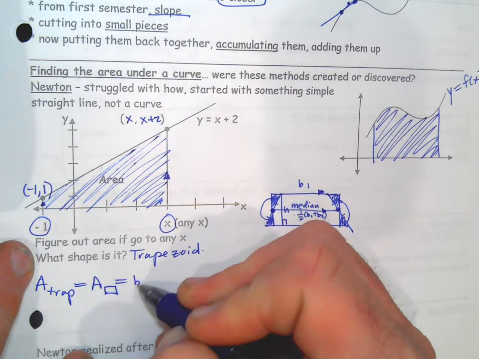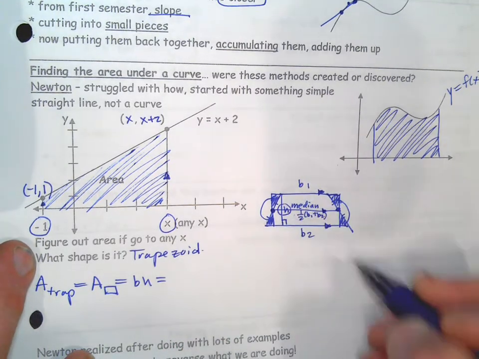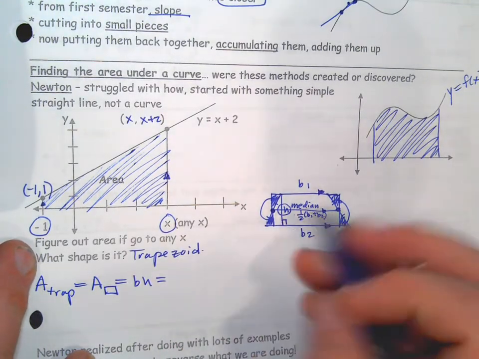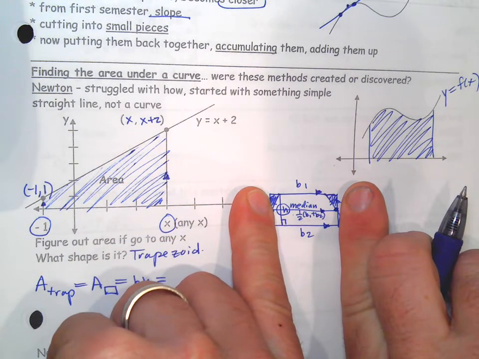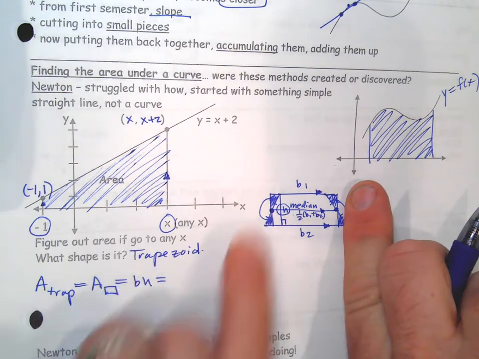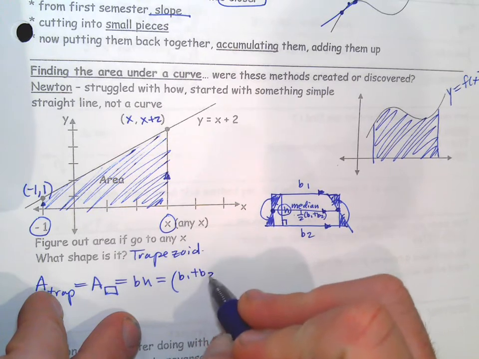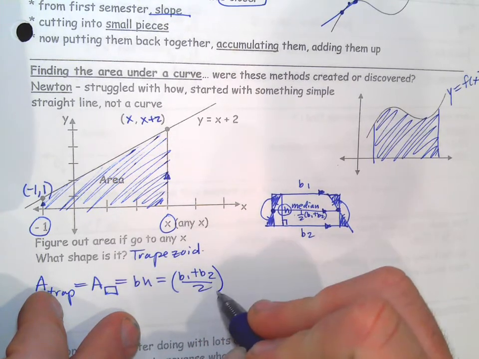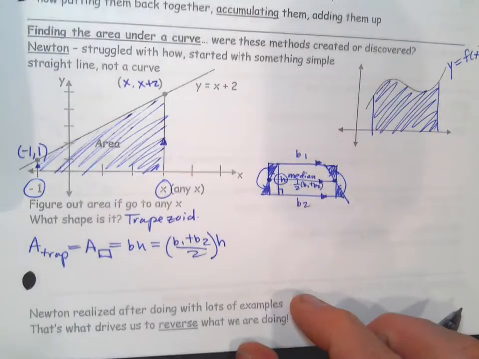It's just base times height. But what is the base? The height is the height. What's the base? Well, the distance along that side, when we create this little rectangle by chopping those two pieces off, is the median, which is the average of the bases. So the base is the average of the bases. Add them up, divide by 2, multiply by the height. That is your trapezoid formula.